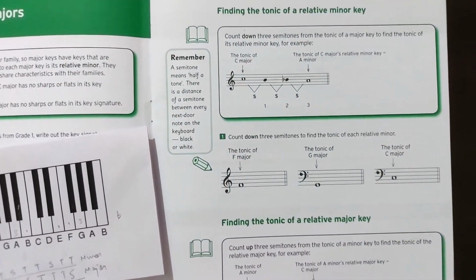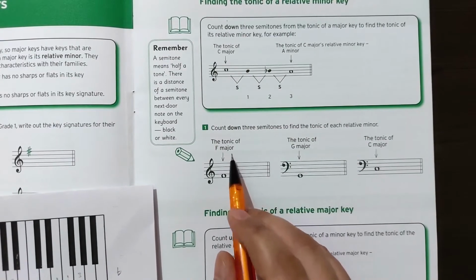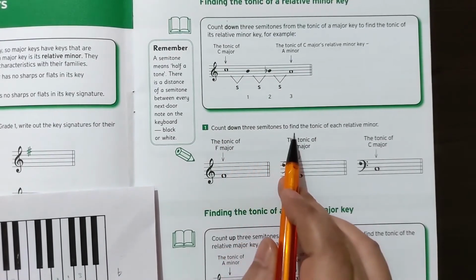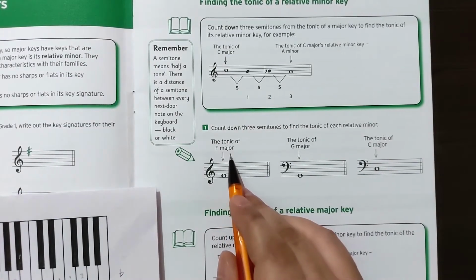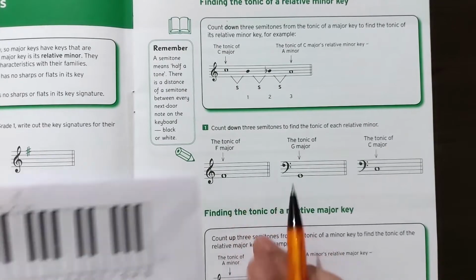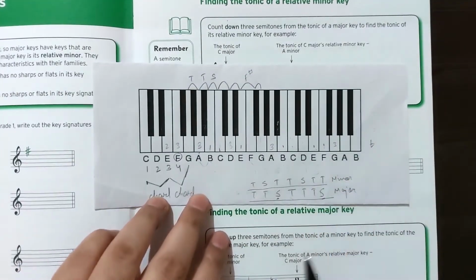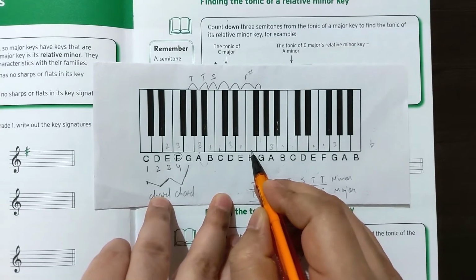Now let's do one exercise, so you'll get more clarity about it. Count down 3 semitones to find the tonic of each relative minor. So first is F major. Now we have to find the F major relative minor. So if we see again here on this keyboard, this is our F. Now we have to find the relative minor for F major.